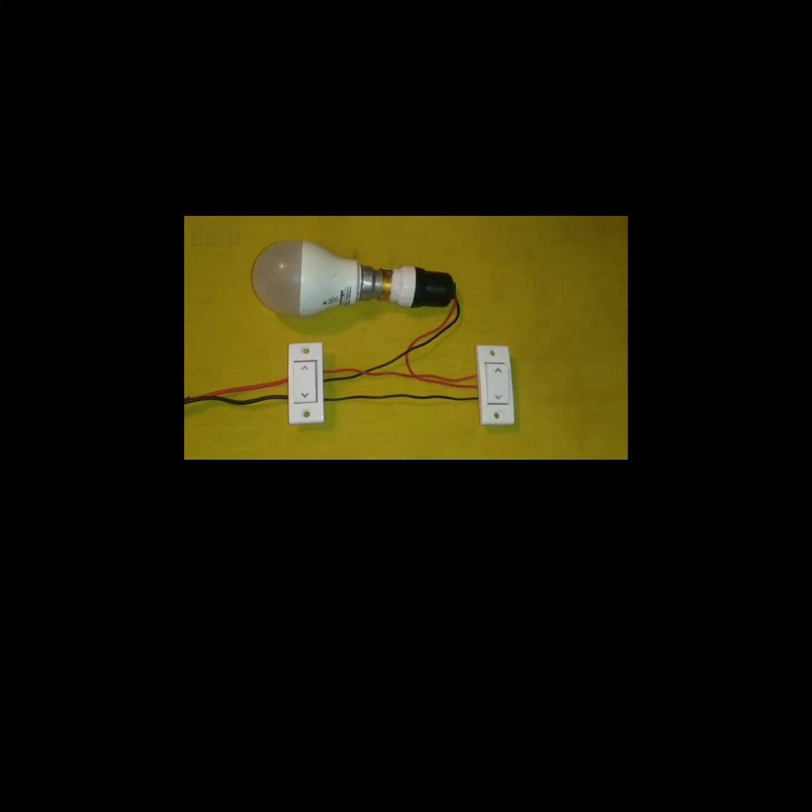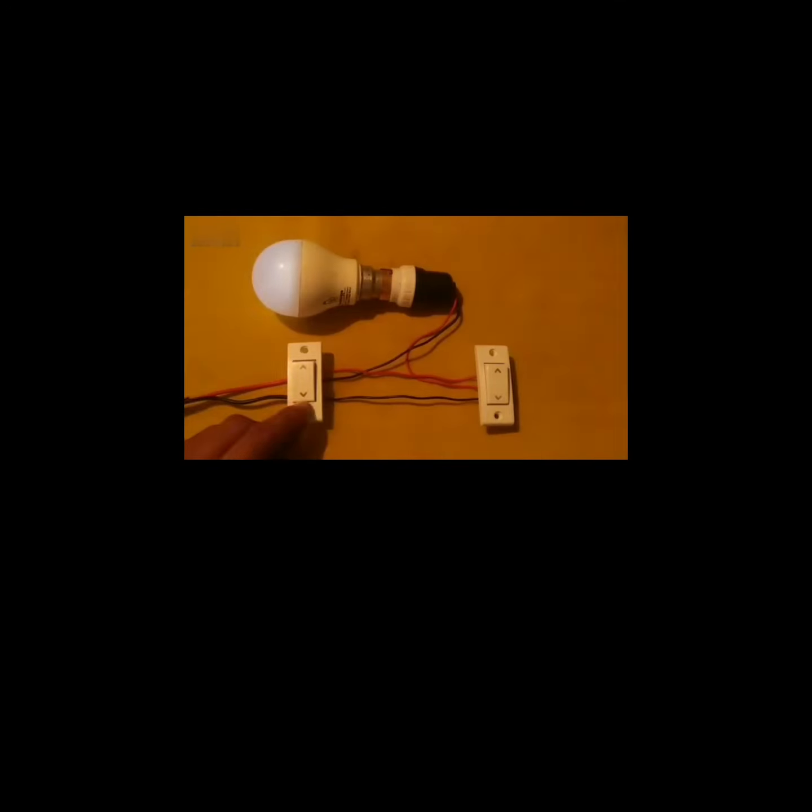For that we need one light and two switches wiring. That is to control the load from separate positions such as the staircase, from inside or outside of a room, or as a two-way bed switch, etc. Here we see that when we switch on, the bulb is working, hence we proved it.